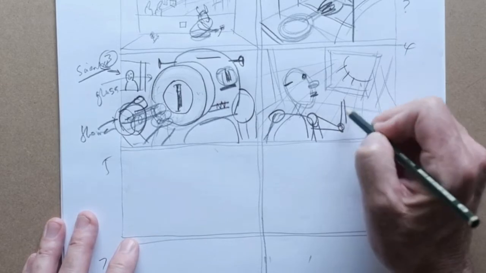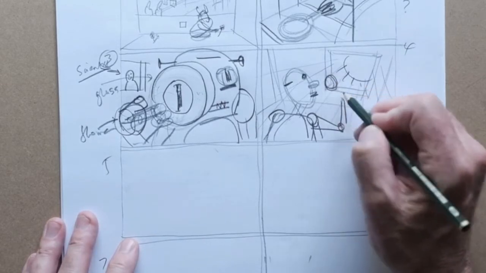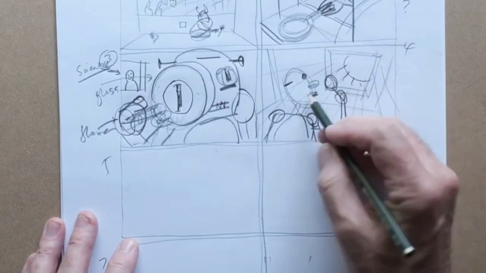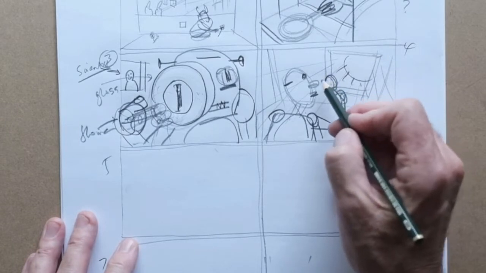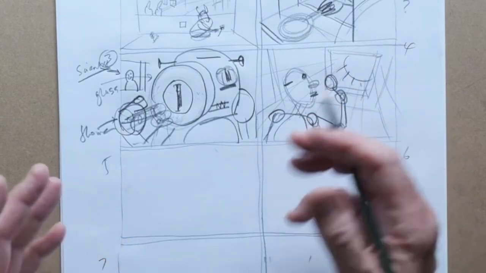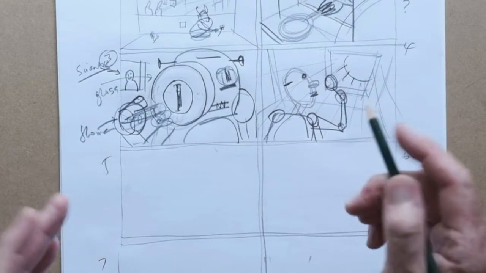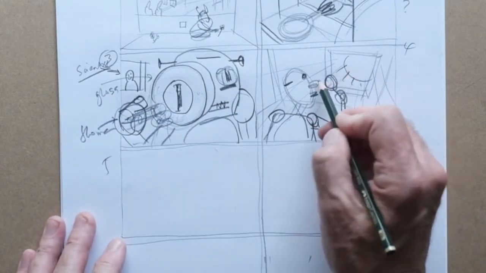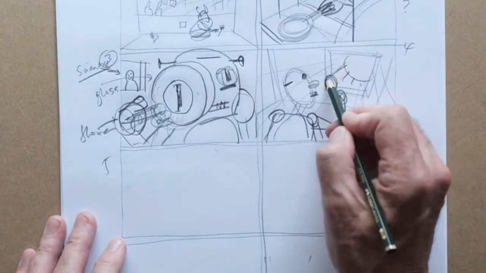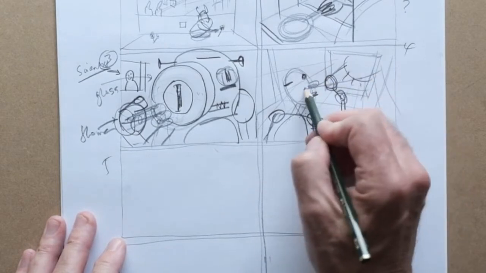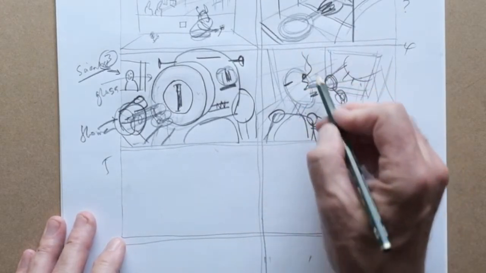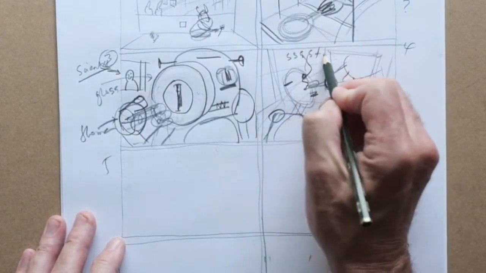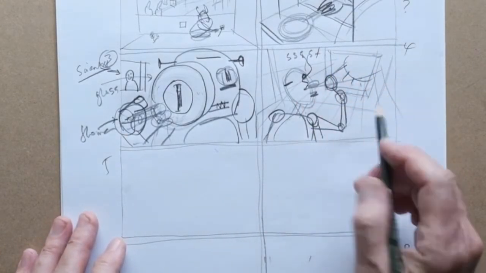Hold this up. All right, so he's looking at the sun, but it hurts him or something, or maybe he's looking through it. And it hurts him, like it burns his metal. A bit of smoke comes up.